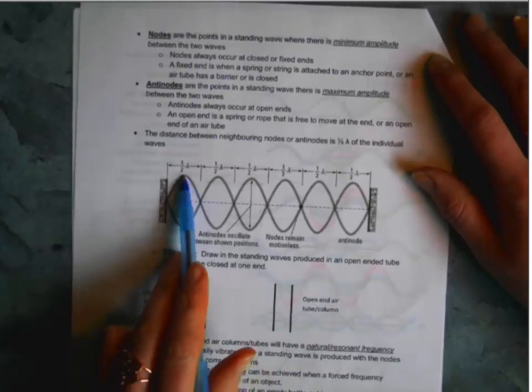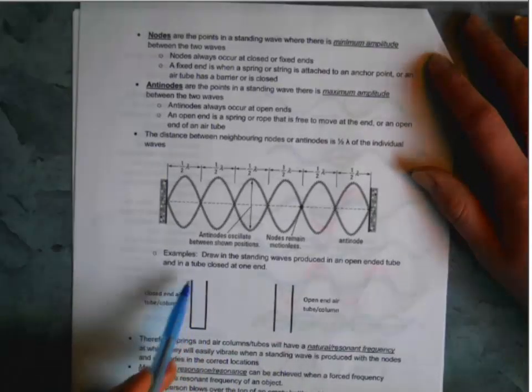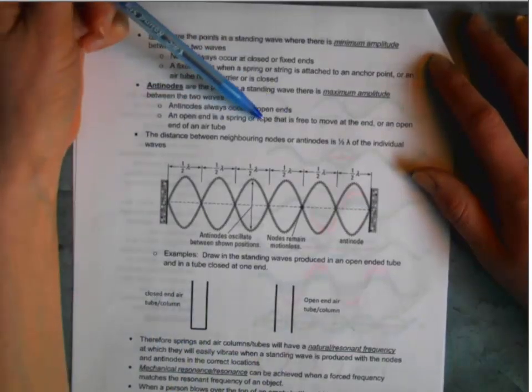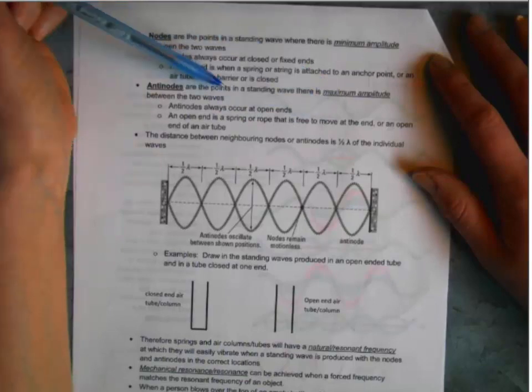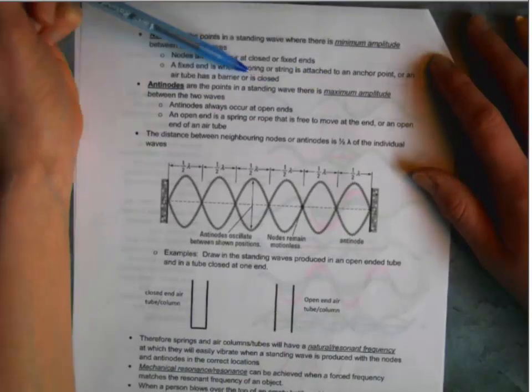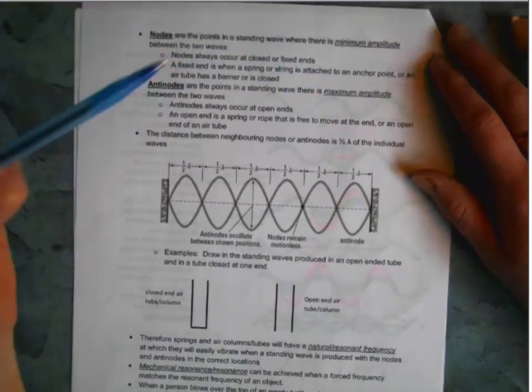Okay, and then antinodes are always happening at open ends. So the antinodes are always the high points here. And so at the open end of the tube, we're going to see that the wave spreads apart or opens up. If we're thinking about a rope or a spring that's attached, the antinode is always going to happen at the end where it's free to move. And so that's going to be the maximum amplitude between the two waves.